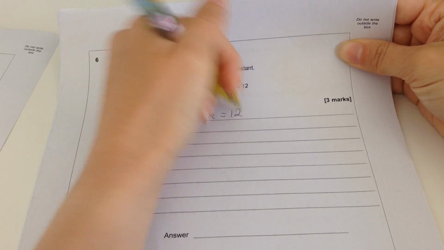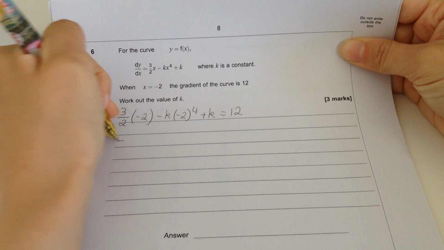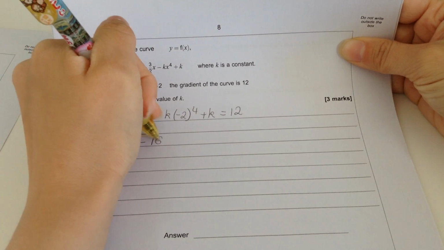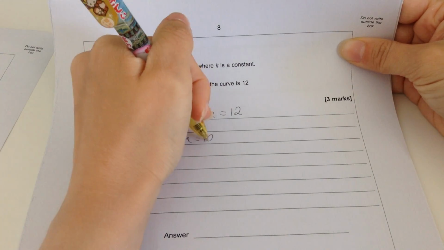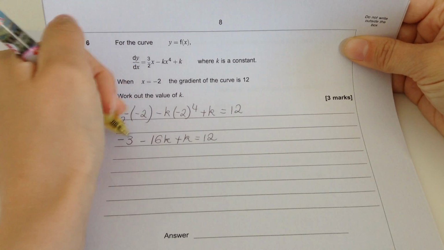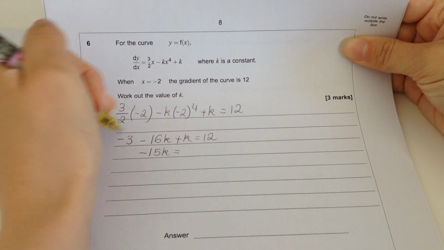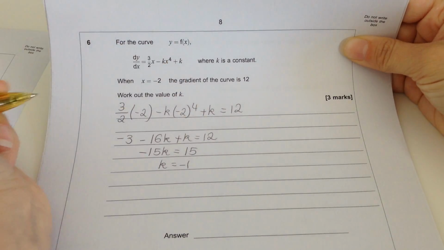It says the gradient is 12. Okay, so -3 minus 16k plus k equals 12. So minus 15k equals 15. So k is -1.